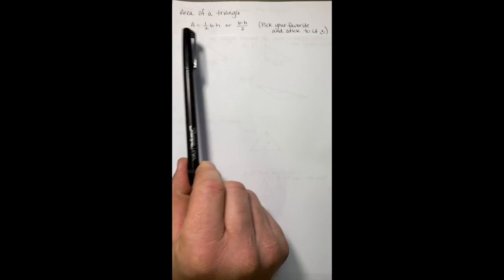So today we're going to learn about the area of triangles. Now, when I say the area of triangles, a lot of you are familiar with the equation here in front of you. Area equals 1/2 the base of the triangle times the height of the triangle, or you can do area equals base times height divided by 2. It's good to know them both. They're the same thing ultimately, but pick one and stick with it.